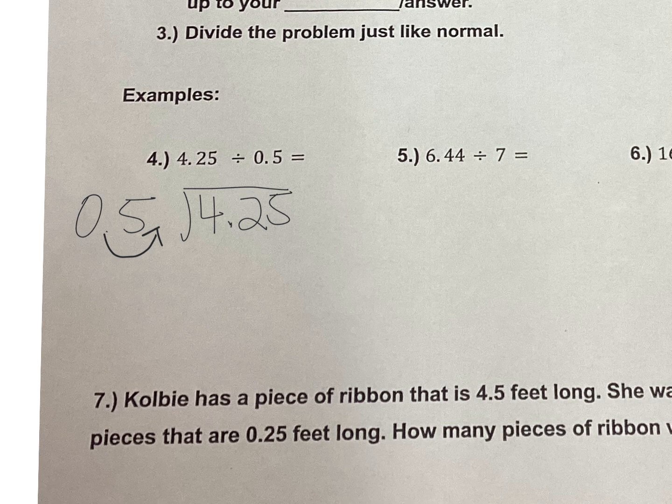Well, you have to mimic, or copy, whatever you do in your divisor. You have to do the same thing in your dividend. So if you made one jump to the right in your divisor, then you want to make one jump to the right in your dividend. And once you do that, you just take your decimal straight to the top.